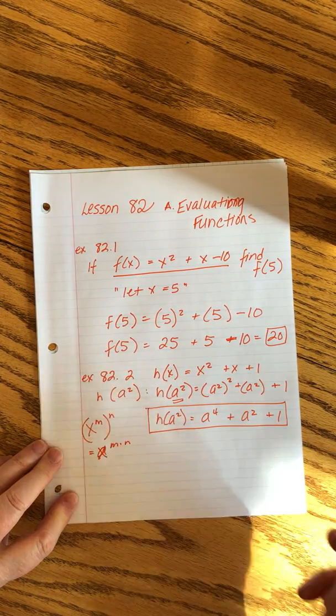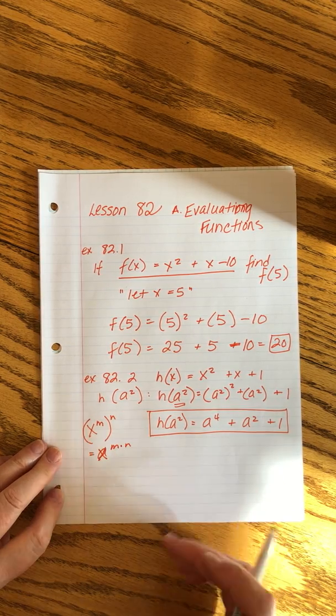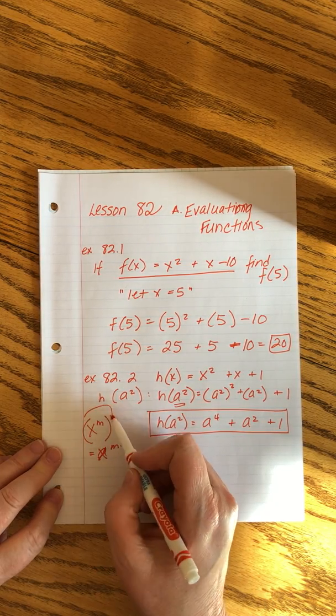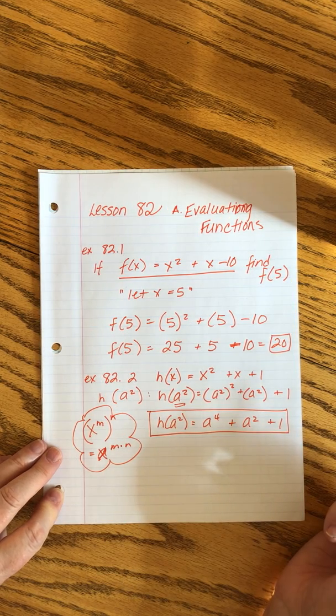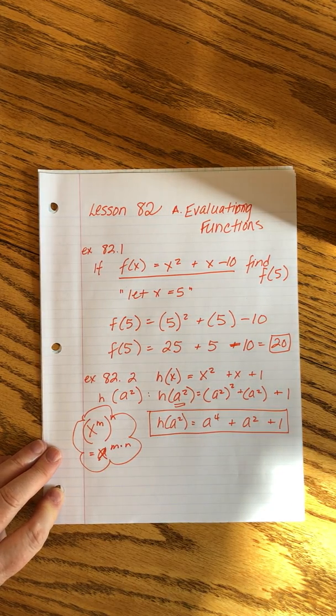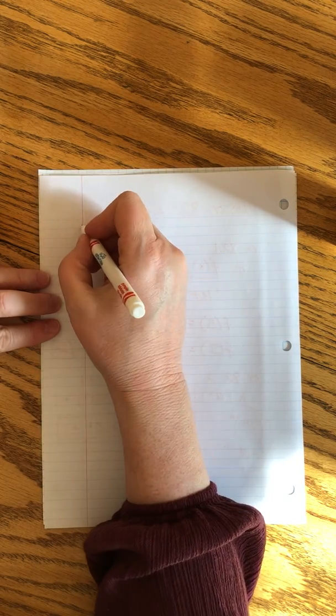We can't simplify it any more than that. It looks weird, but really, how hard is that? All we need is our little power rule, and all the rest of it was easy. Okay, I'm going to flip for the next problem so I don't run out of space.